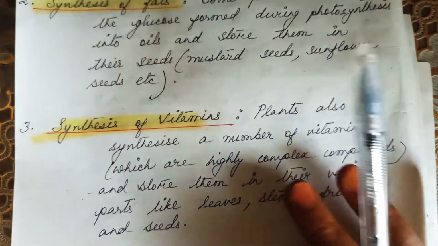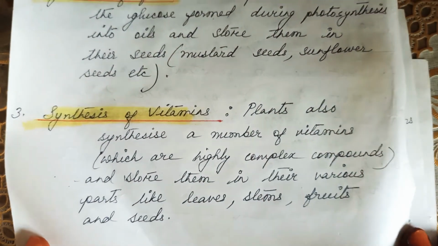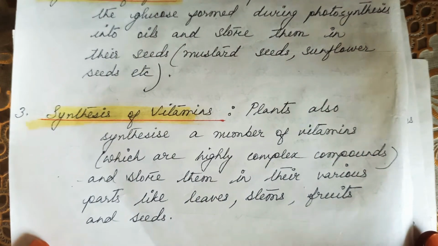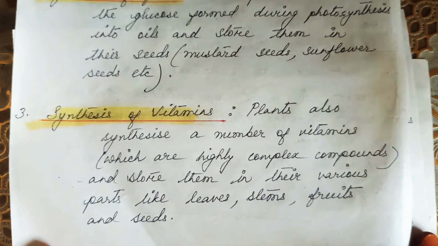Third is synthesis of vitamins. Plants also synthesize a number of vitamins, which are highly complex compounds, and store them in their various parts like leaves, stem, fruits and seeds.